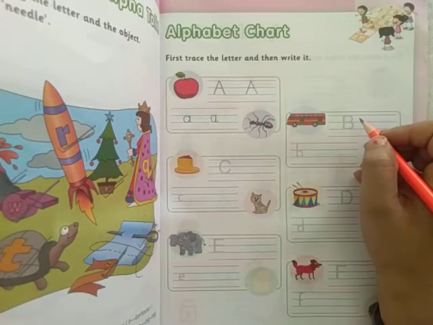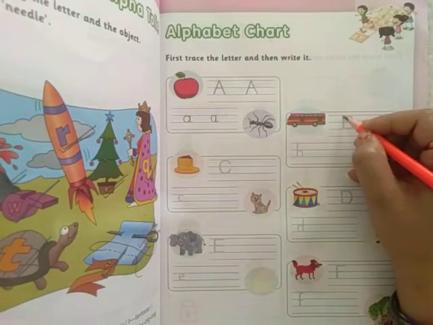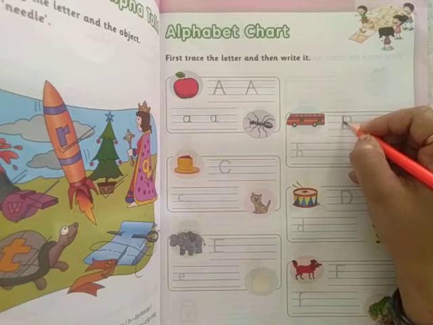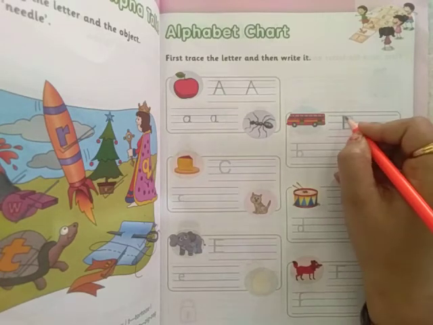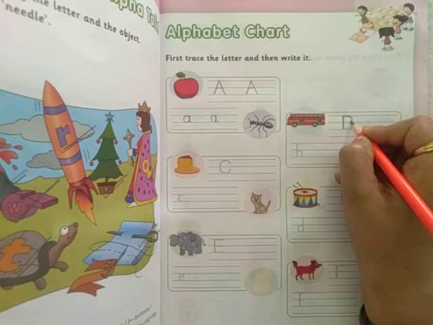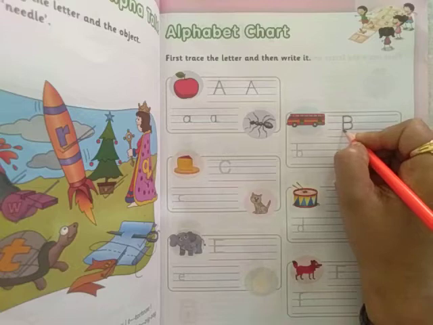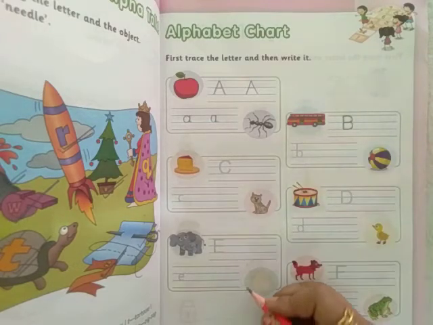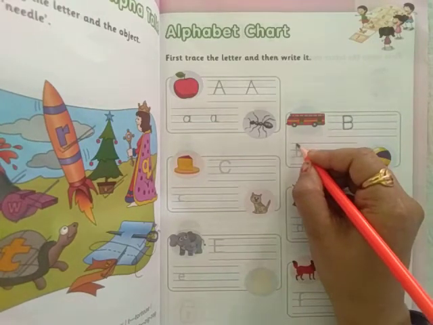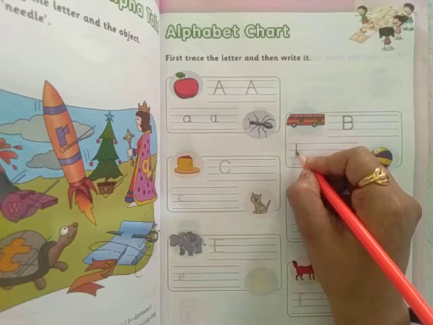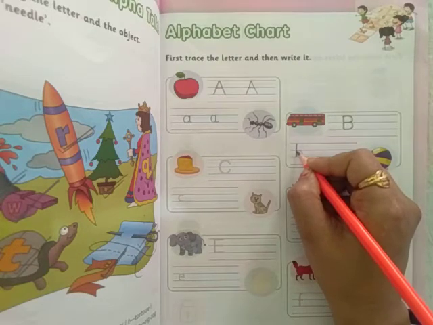Now this is letter B. How you have to write letter B? A standing line with 2 right curves. Curve, curve. This is capital letter B and this one is small letter b with a standing line and a curve.